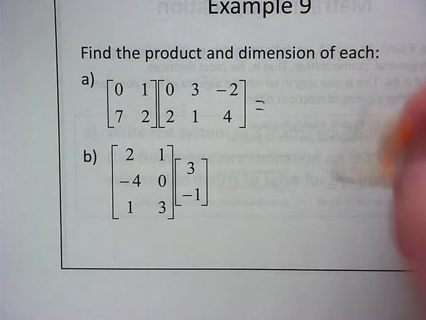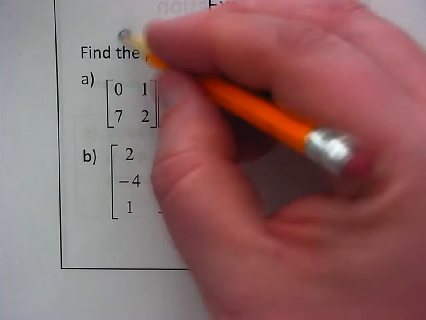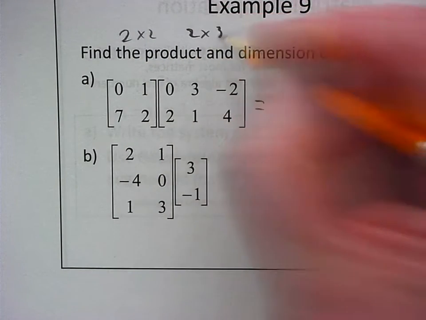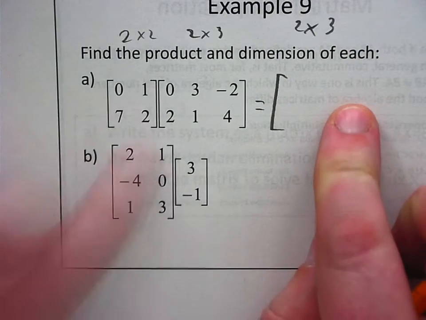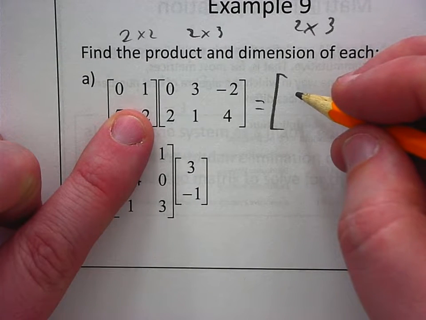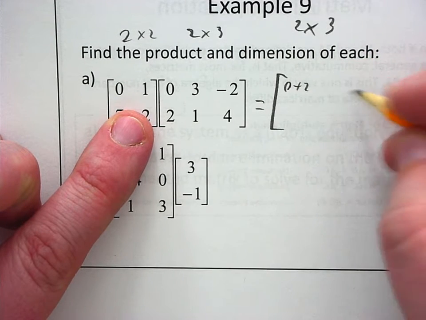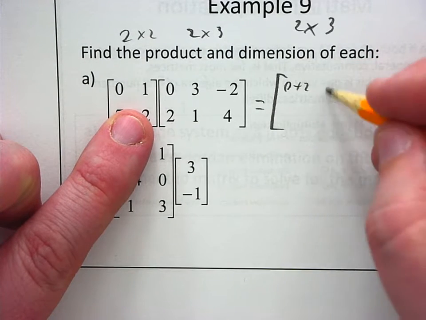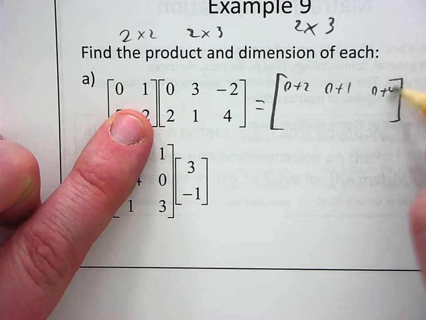What are the dimensions of my result going to be? 2 by 3. I have a 2 by 2 and a 2 by 3, so it's going to be 2 by 3 on the result. Upper left, 2. You get 0 plus 2. Center, 1. Top right, 0 plus 4, so 4.